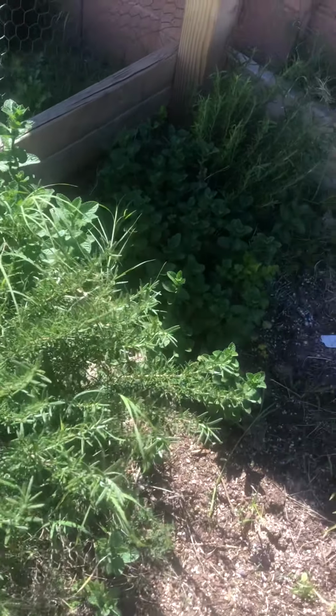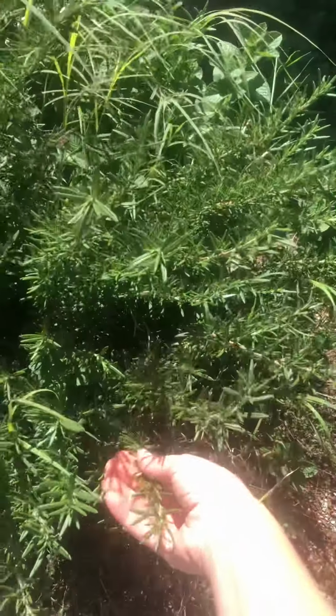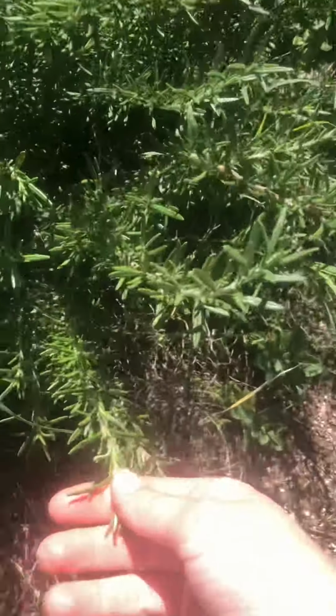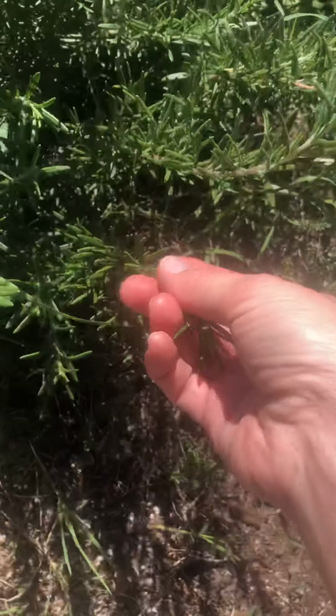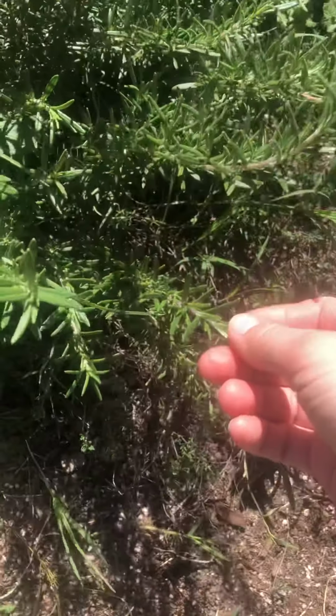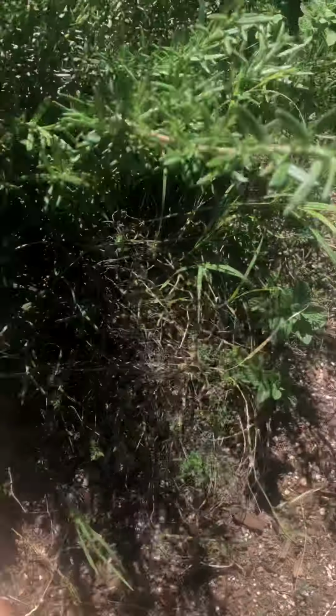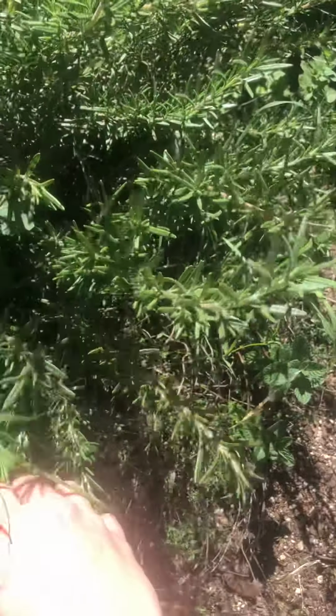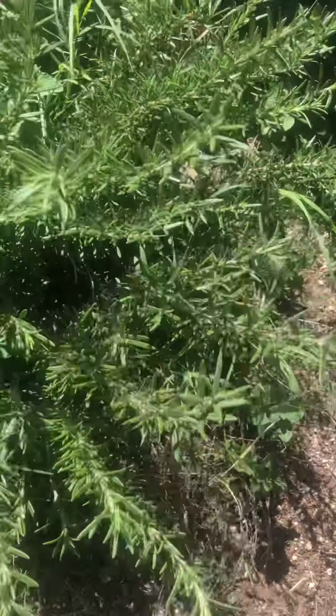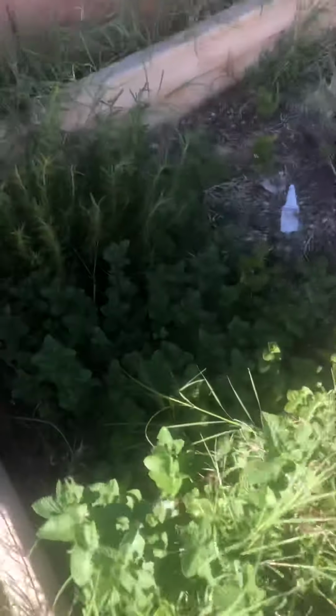First, right here, this is some rosemary. If you look at the leaves, you can see they're kind of long and narrow. You can't smell it through a video, but it's very fragrant. This rosemary grew all year. When I first planted it, it looked like this other rosemary.